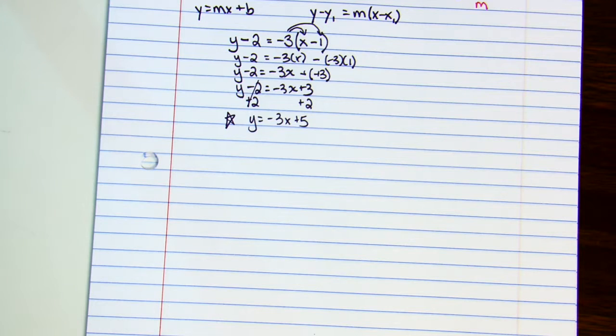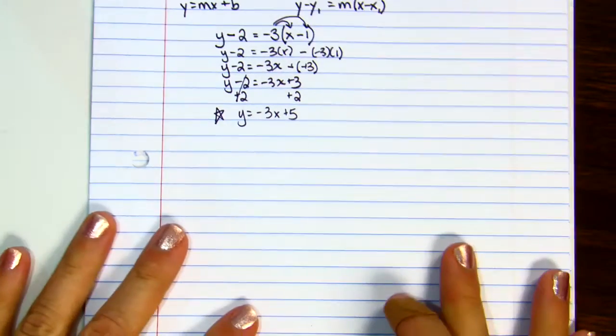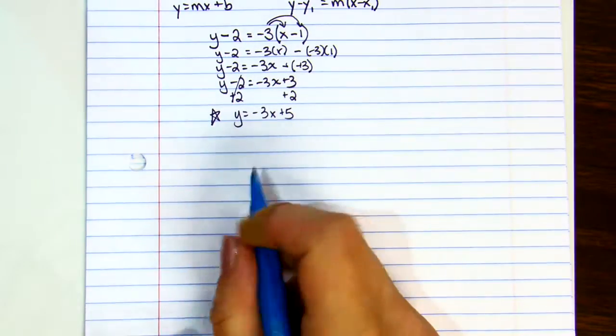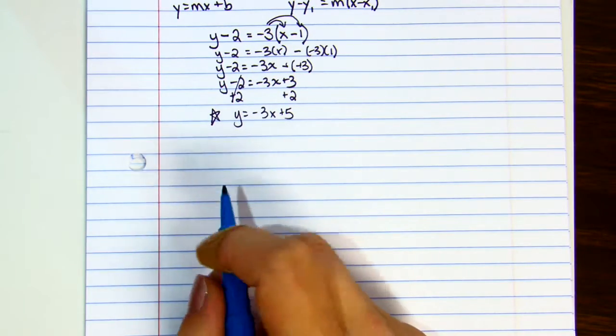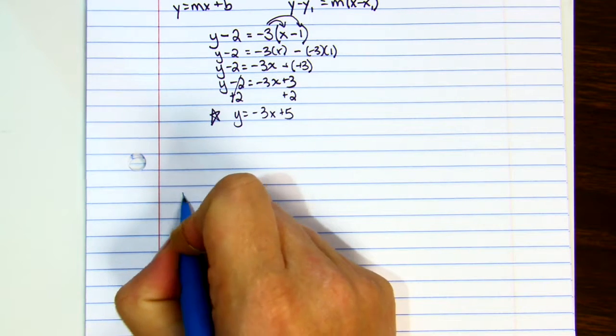Remember, perpendicular lines intersect at a 90-degree angle, and if you have the slope of one line, the slope of the perpendicular line is the opposite reciprocal.